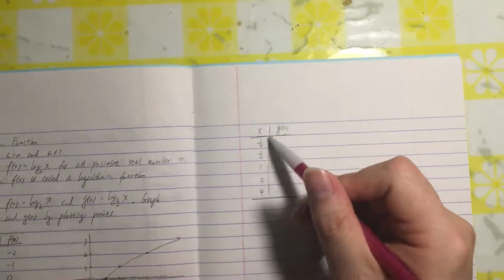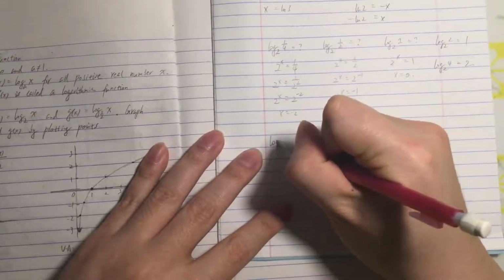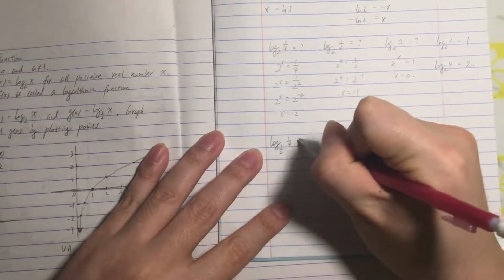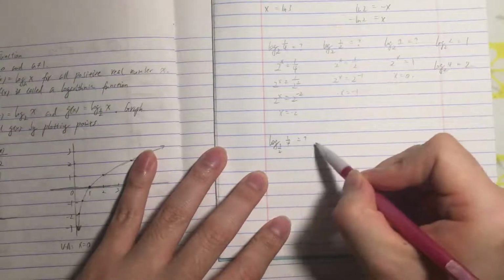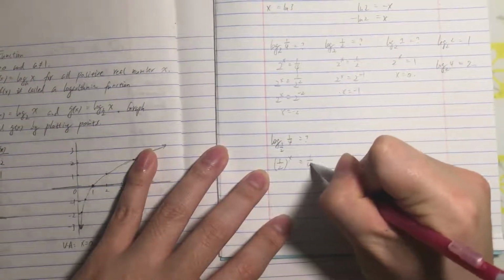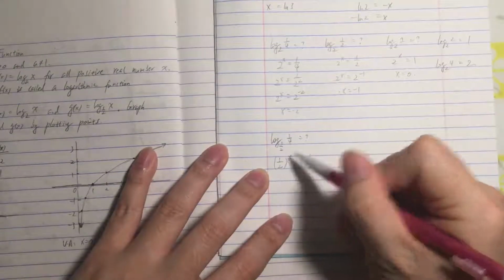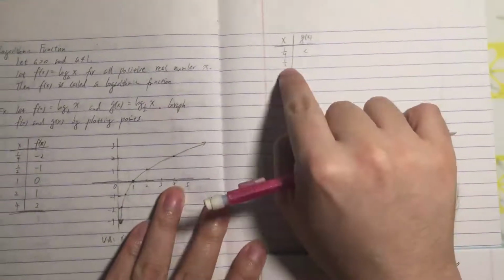First of all, I plug in 1 over 4 for x in function g. If I plug in 1 over 4 for x, what do we get? We get log base 1 over 2 of 1 over 4. Here it's asking, half raised to what power is 1 over 4? Here we can see that half squared is 1 over 4. So the exponent is 2. So when x is 1 over 4, g of x is 2. Next, plug in 1 over 2 for x.